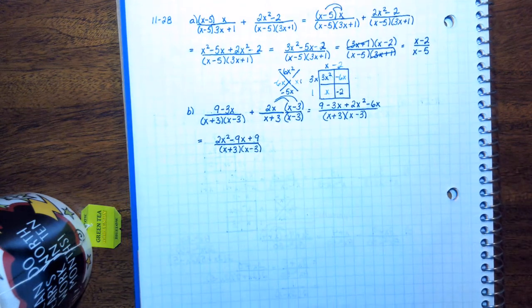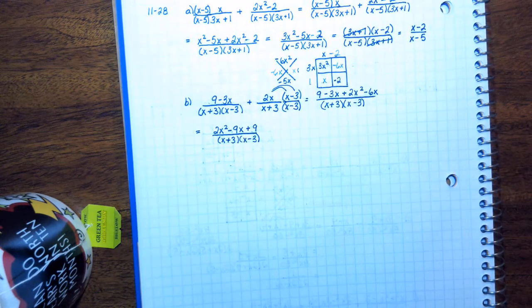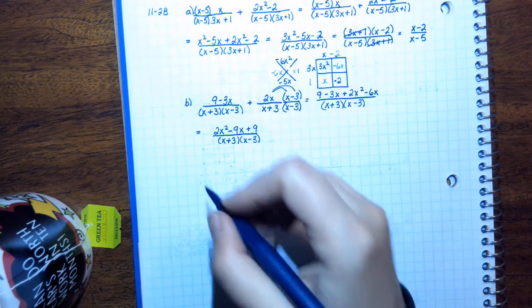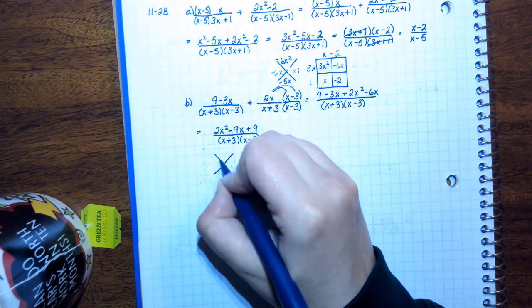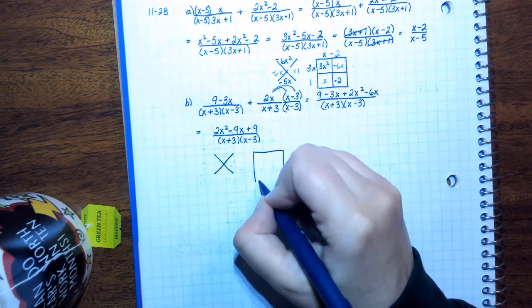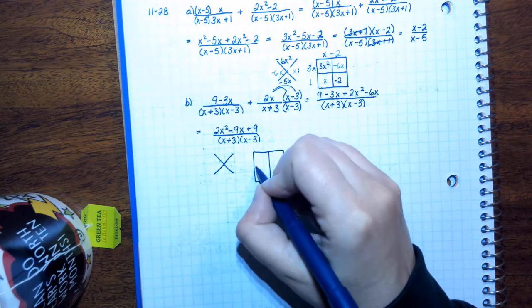Again, is there a chance that there's a factor of x plus 3 and x minus 3? Absolutely. So I need to factor the numerator to see if there's anything I can cancel out.